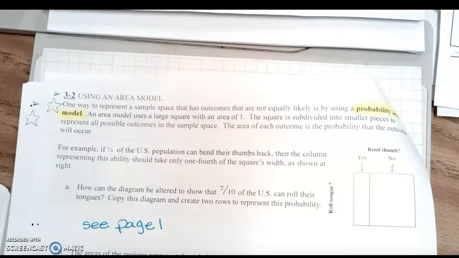For example, if 1/4 of the U.S. population can bend their thumbs back, then the column representing this ability should take only 1/4 of the square's width, as shown at right. Part A says, how can the diagram be altered to show that 7/10 of the U.S. can roll their tongues? Copy the diagram and create 2 rows to represent the probability. We just did this on page 1, so see page 1.